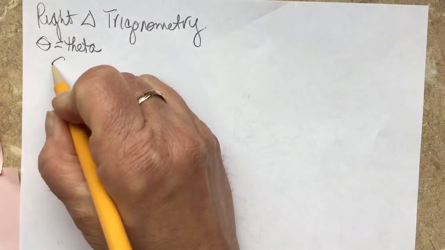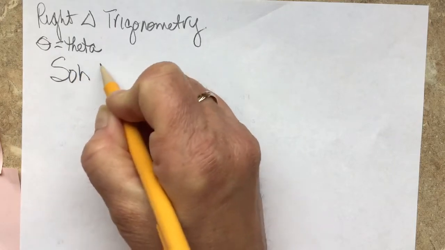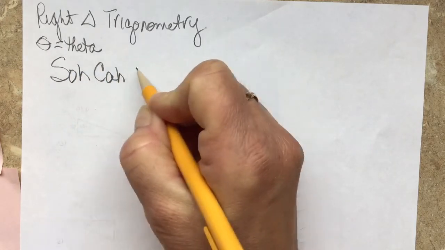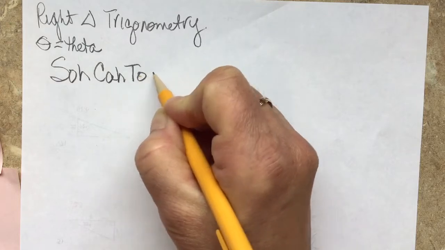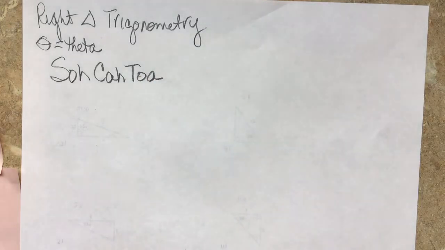All right, the name of the game here is SOHCAHTOA. When you're doing trig, you're going to need that word, and it needs to be spelled that way because this is your clue as to what needs to happen. There are three trig functions that we're going to deal with in this course.